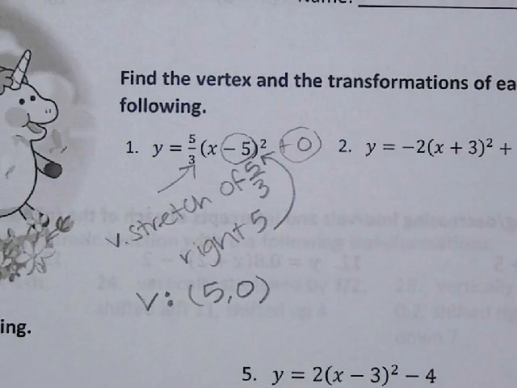There were some people when we took that last test, when it said find the transformations, some people were just telling me the domain, the range, the increasing, the decreasing, the max, the min, the x-intercepts, the y-intercepts. They gave me all that information and I gave them a 0. Because what are all those things? They're not transformations. Those are characteristics of the graph. Those are things that are true about the graph.